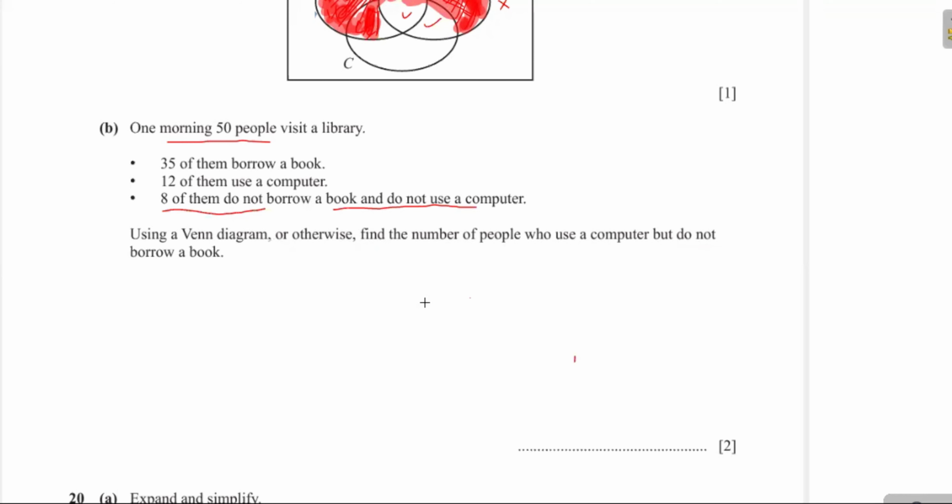Now you see here, firstly we draw a circle to mention the elements of the set, the number of people who borrow a book. This is represented by B, and next we draw a circle here, and this shows the number of people who use a computer. Firstly we mark here the number of people who do not borrow a book or use a computer, which is 8 people.